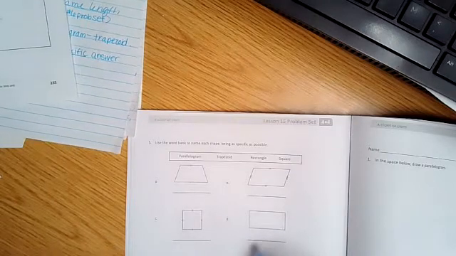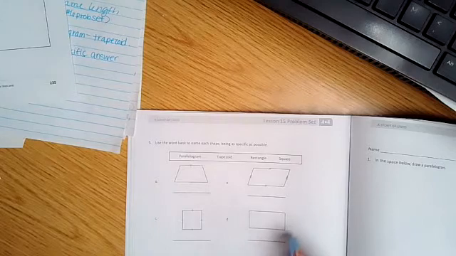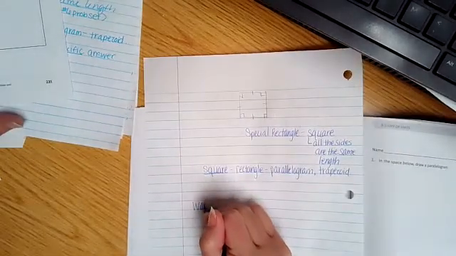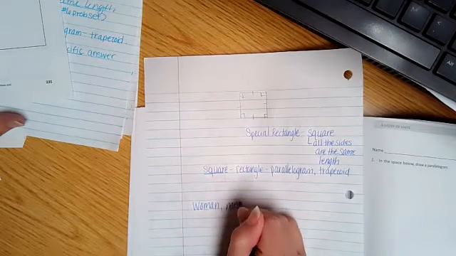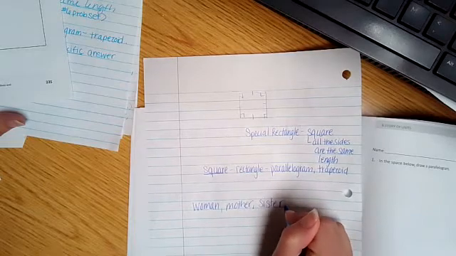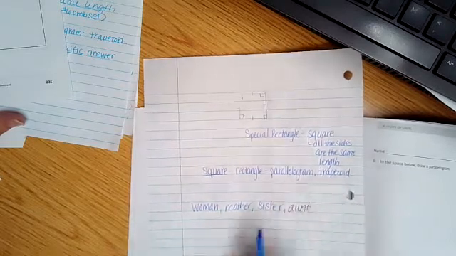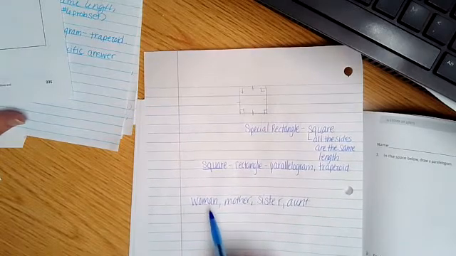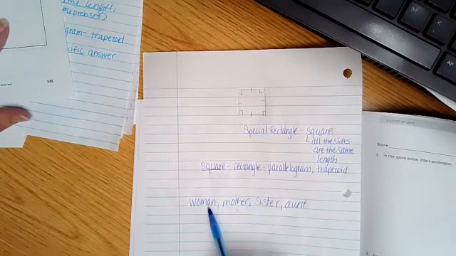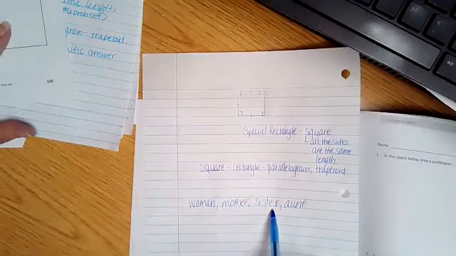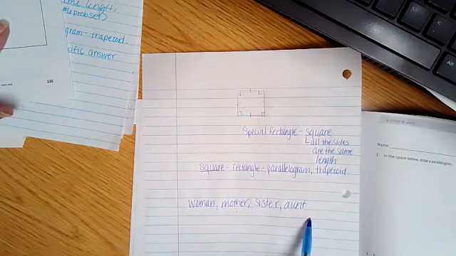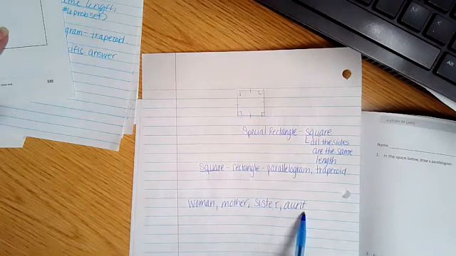Let's see. So think about this in life. Think about these words. Like if I said woman, mother, sister, aunt. It's kind of like this when we categorize these things. So a woman is only a mother if she has a child, and she only is a sister if her parents had another daughter, and she's only an aunt if she has a niece or nephew.